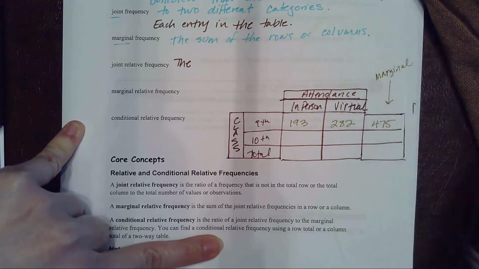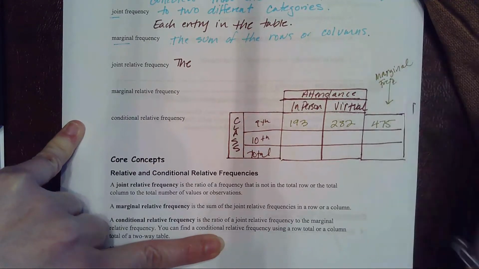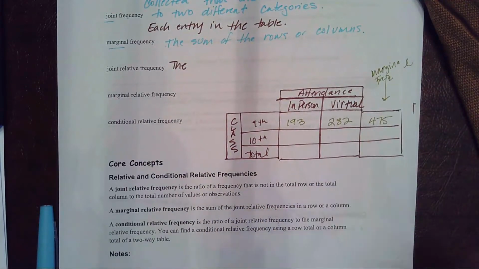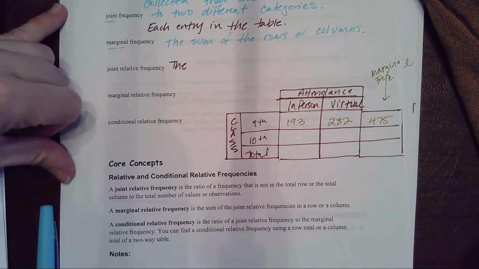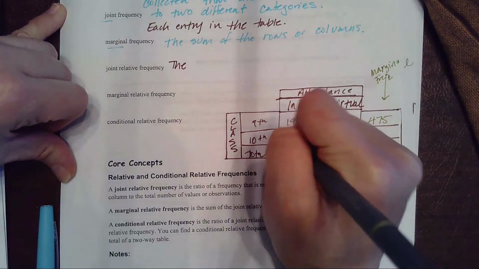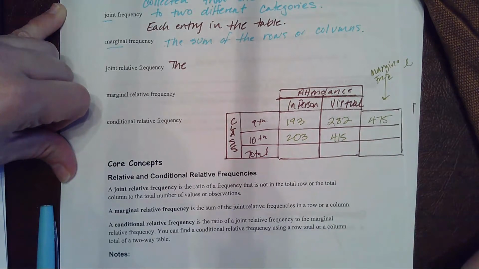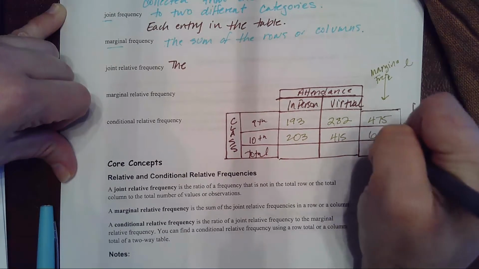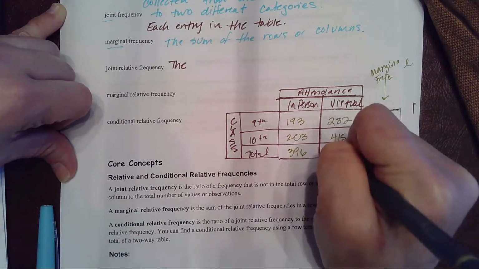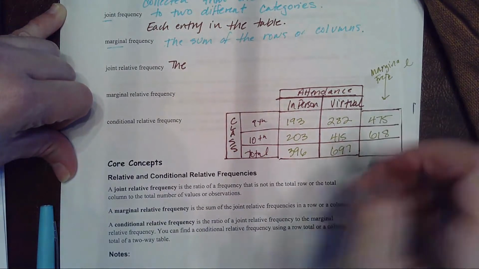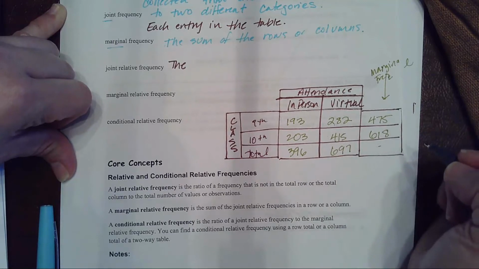So remember, I said it's the total of a column or a row. The numbers in these individual spots are considered a joint frequency, whereas the sum would be considered a marginal frequency. And then we had 203 in-person 10th graders and 415 virtual 10th graders for a total of 618. This total would be 396. This total would be 697 if we just added them together. And whether you total horizontally or vertically, you should still end up with the whole thing.